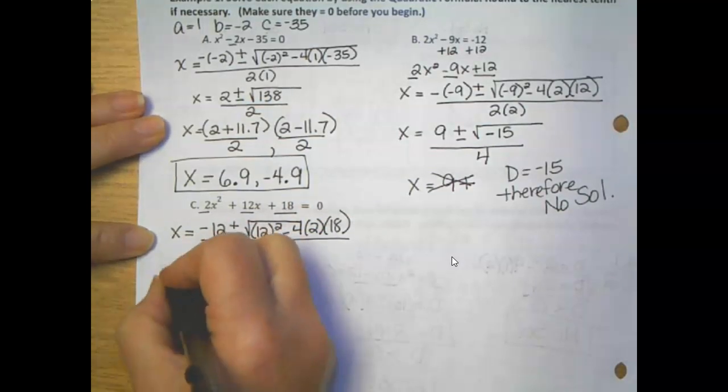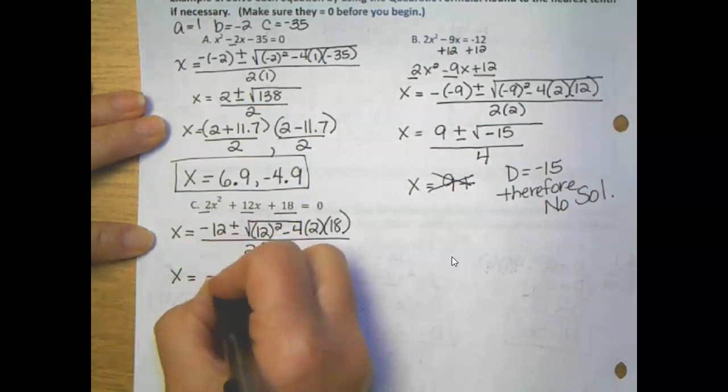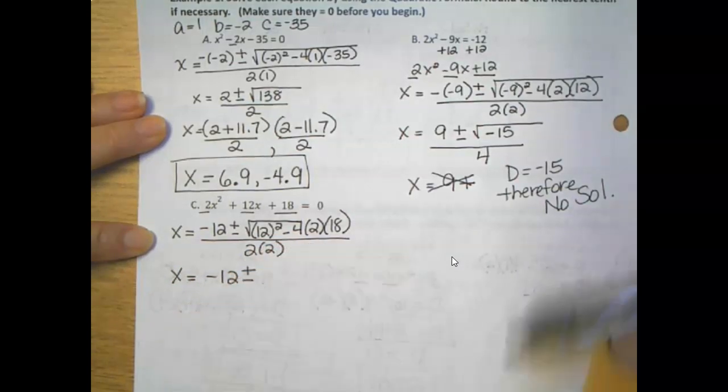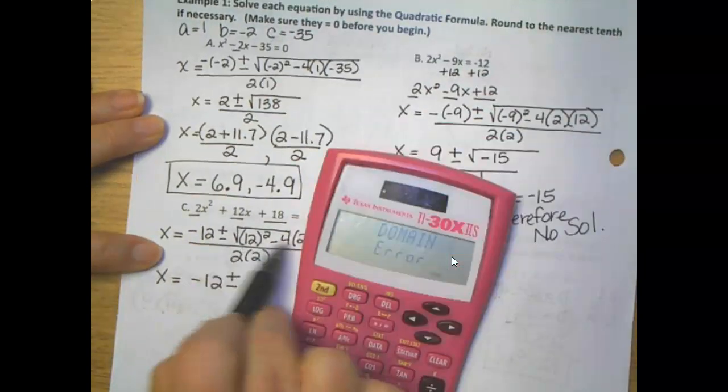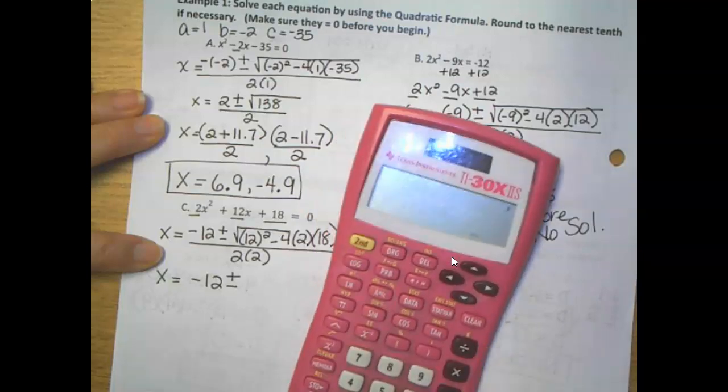Clean it up. X is equal to a negative 12 plus or minus. Okay, let's punch in this information there. So 12 squared minus 4 times 2 times 18.